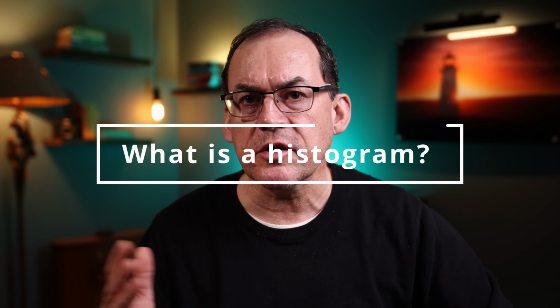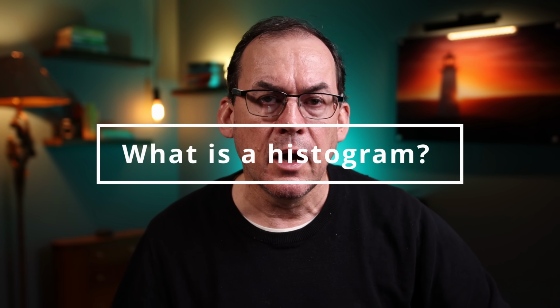So what's a histogram? A histogram is a graphical representation of what's called the tonal range of the pixels in your photo. That is the distribution of dark pixels to light pixels in your photo. It's placed in a bar chart format with the black pixels being represented on the far left, all the way to white pixels all the way on the far right. The middle represents the midtones.